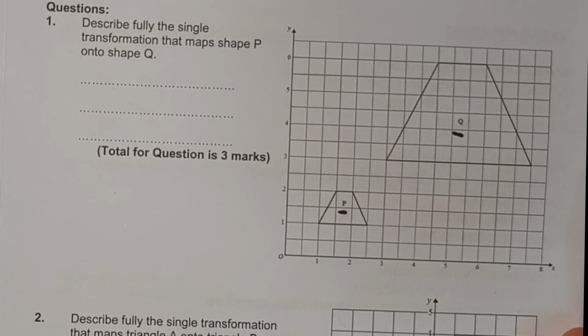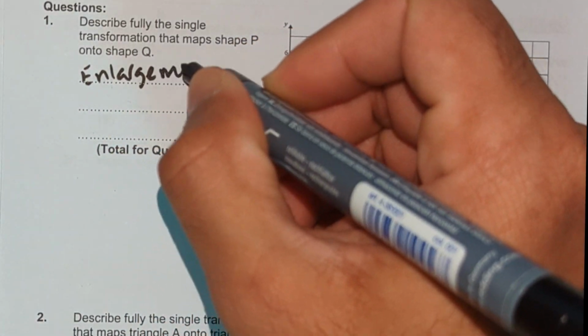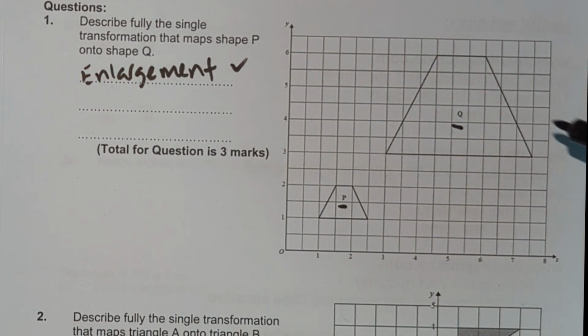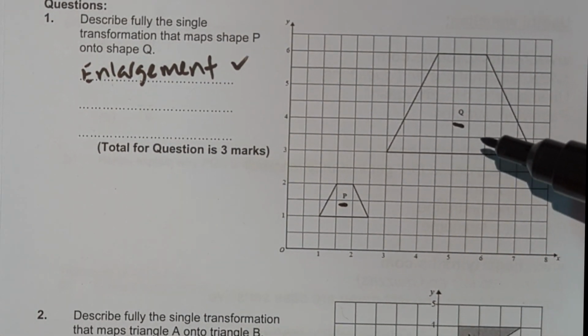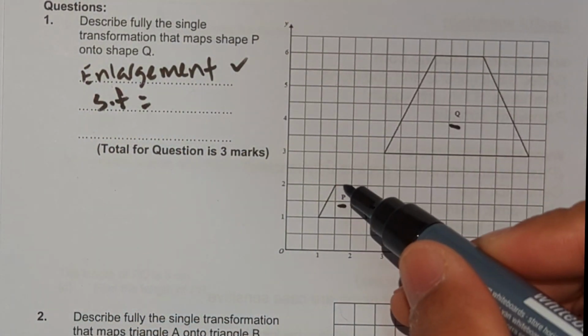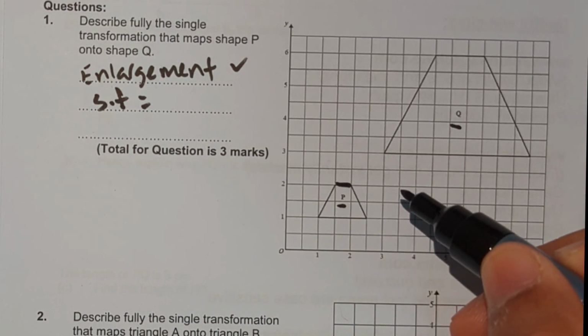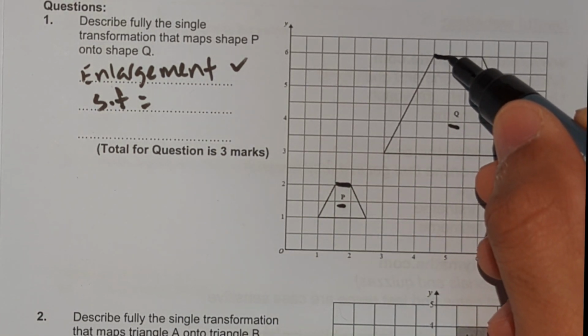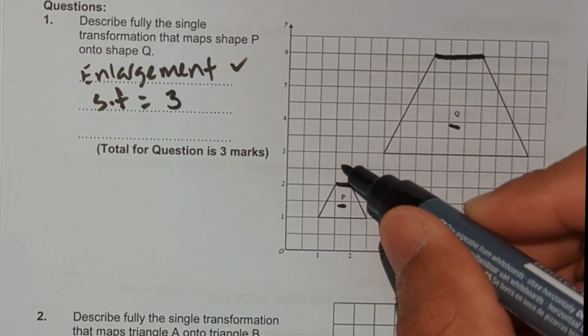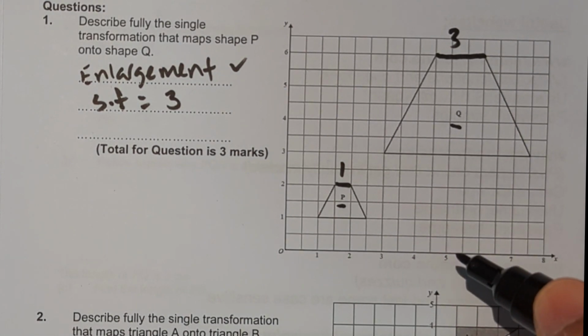Are the shapes the same size? The answer is no, so we know it's an enlargement. That gets you 1 mark. And if it's an enlargement, we need to know the scale factor. That length there is 1 square box and that length there is 1, 2 and 3 square boxes. So we know the scale factor is 3. It's going from 1 to 3.